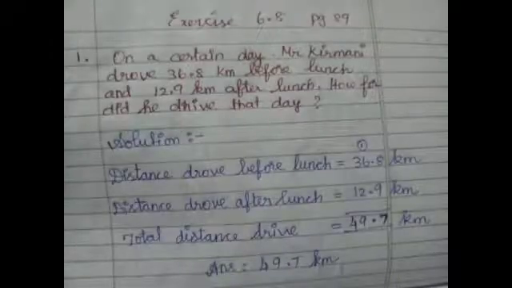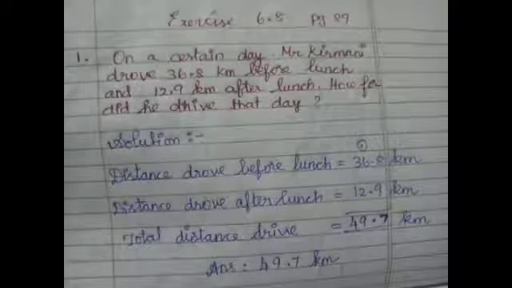Next exercise 6.8 page number 89, we have word problems. First one is, on a certain day Mr. Kirmani drove 36.8 km before the lunch and 12.9 km after the lunch. How far did he drive that day? That's the question.